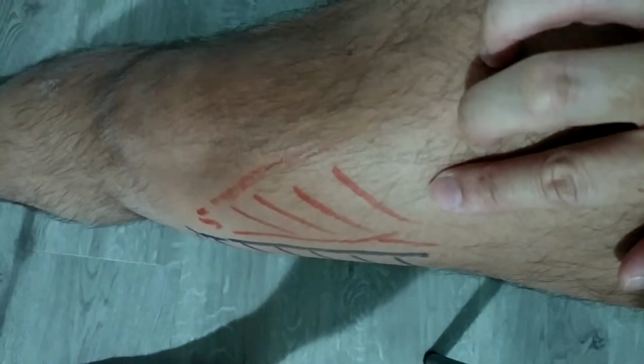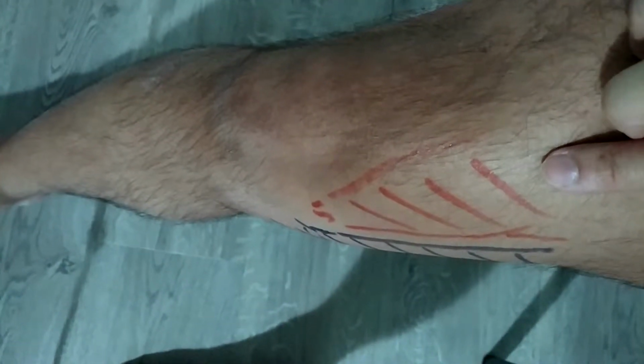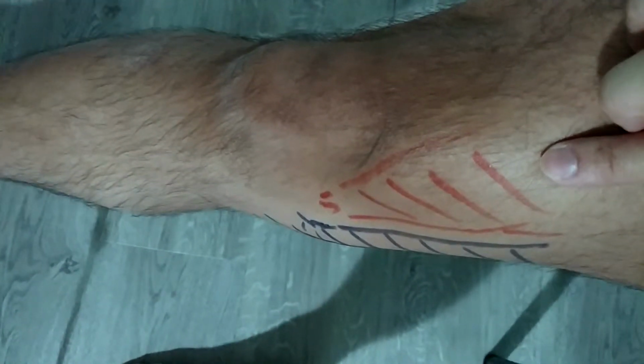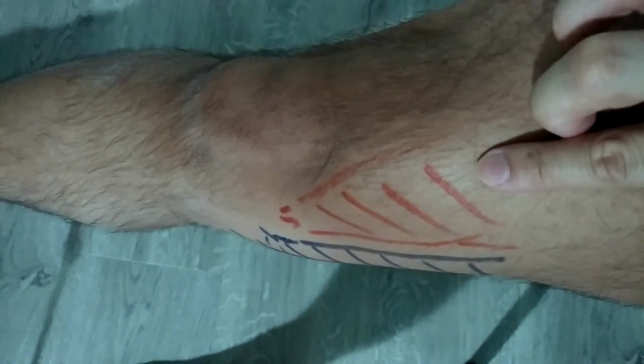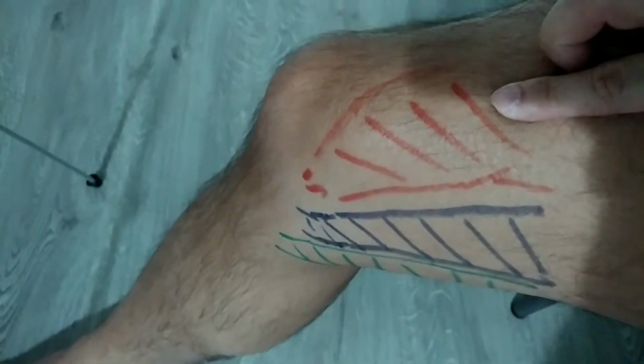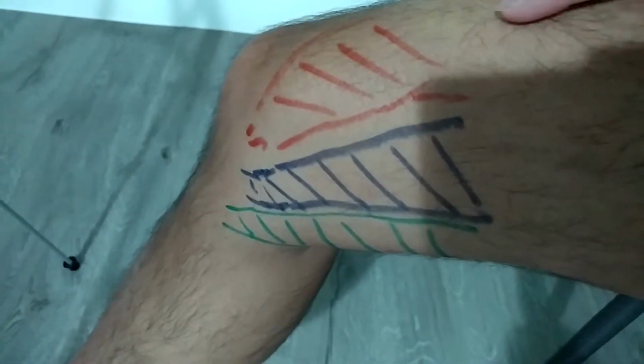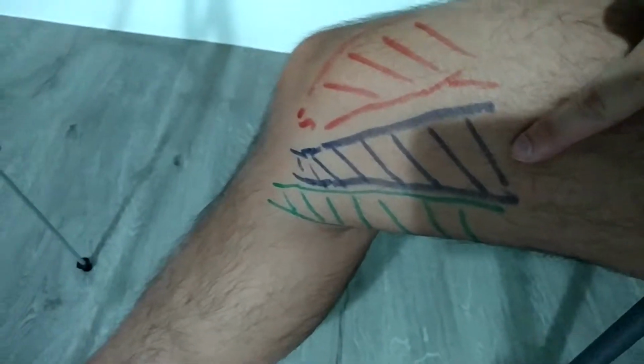Somewhere around here, as you can see, I'm slightly bent, and it's not activated. It's only when I try to fully extend that it starts activating. So that's your vastus medialis, and then comes your adductor group muscle.